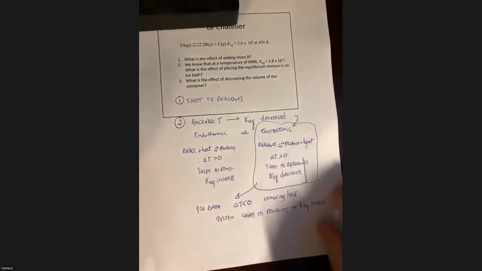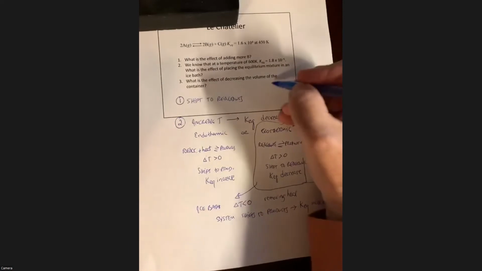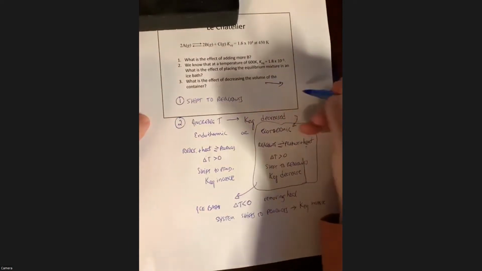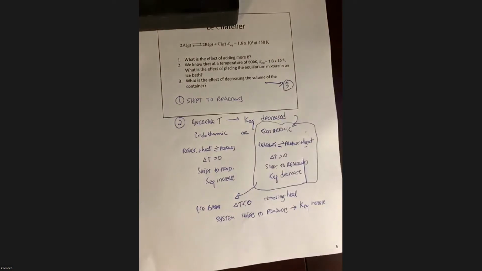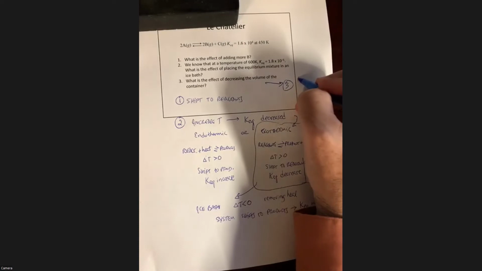I'm running out of space here on the bottom, so let me go over here. It's going to be the answer to number 3. What is the effect of decreasing the volume of the container? Now, this will only be meaningful if decreasing the volume of the container means that you're compressing gases, right? So in other words, delta V is negative.